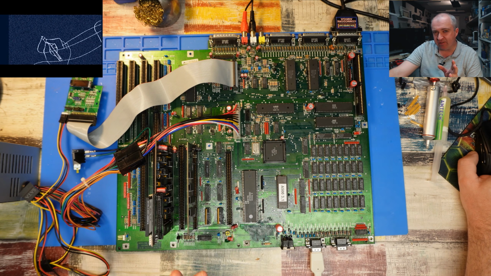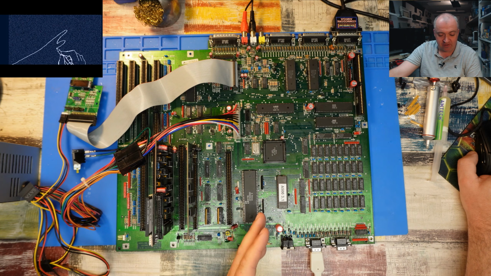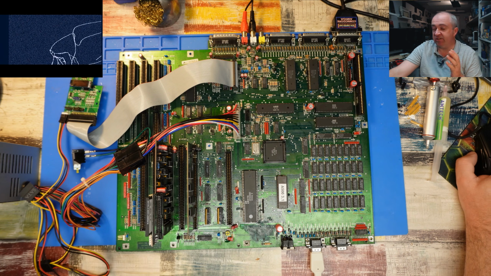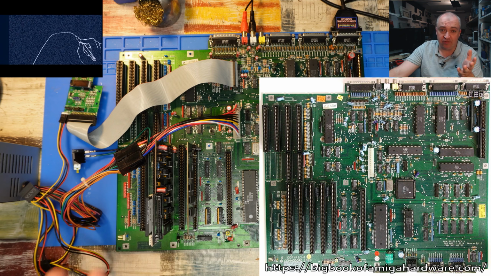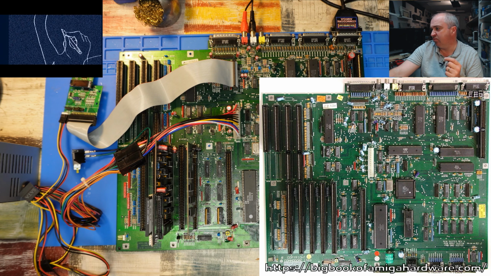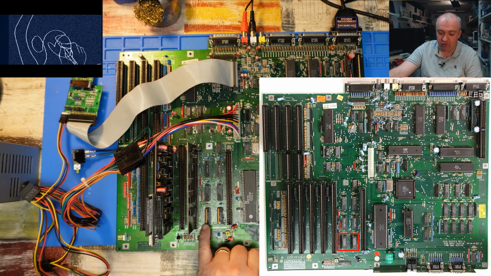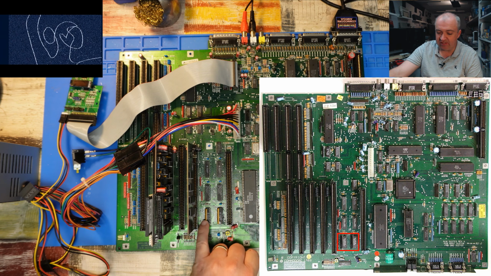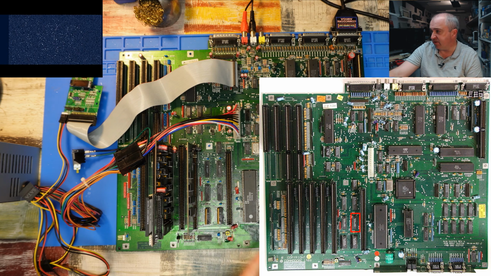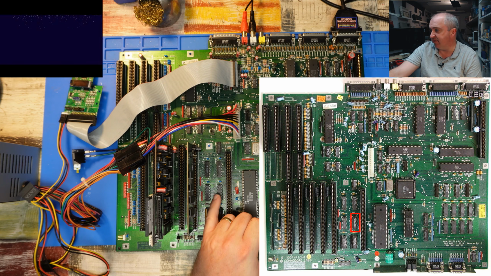The only thing about that though, if you take a look at the picture of a REV 6.2, this is one here from the big book of Amiga hardware, and while you can clearly see those two resistor packs fitted to the side of those two 245s on the data bus, there is no resistor fitted between pins 11 and 20.